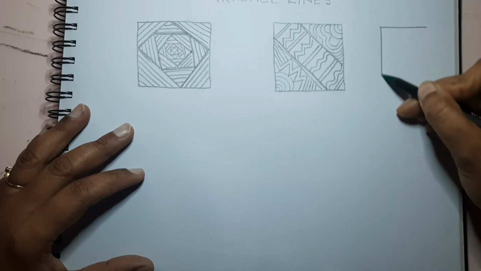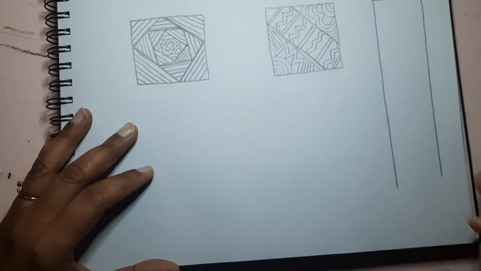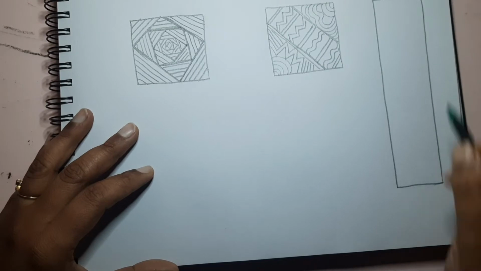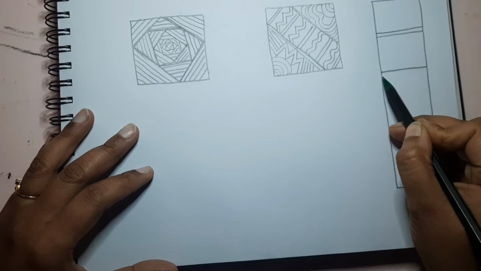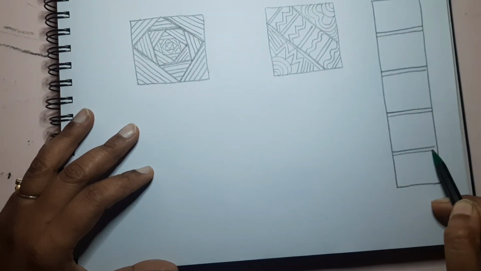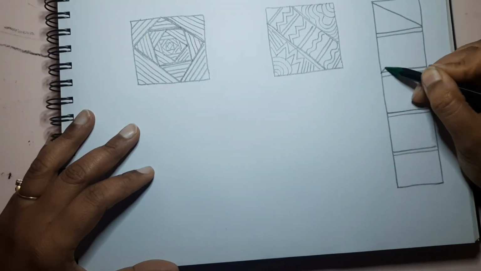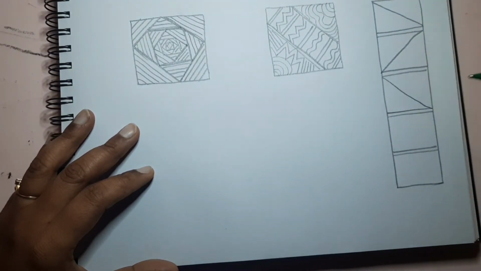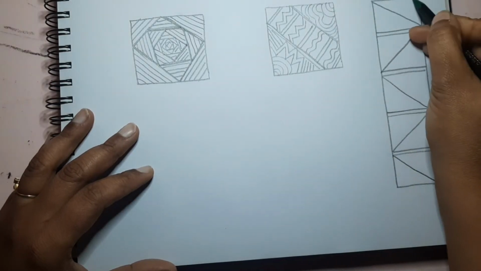Now we move to a longer rectangular pattern. So draw a big rectangle, divide it into parts, and then again divide those parts by drawing diagonal lines.